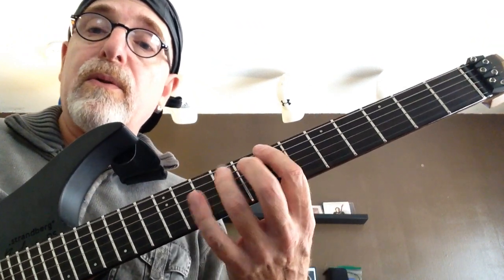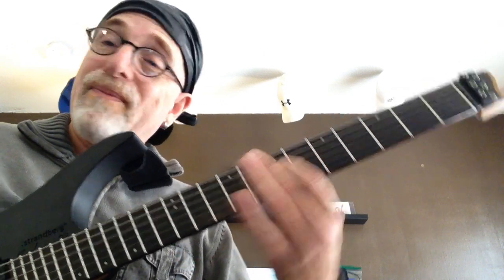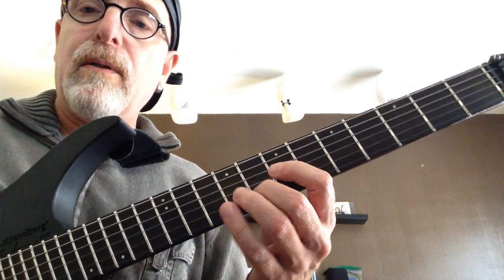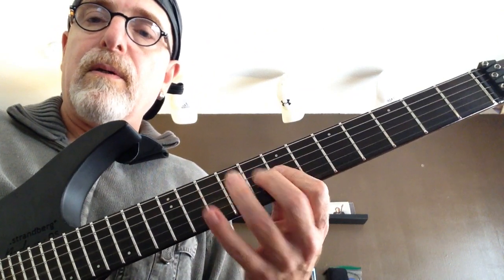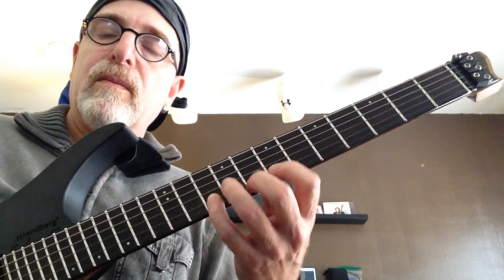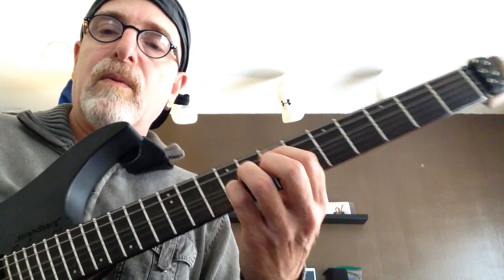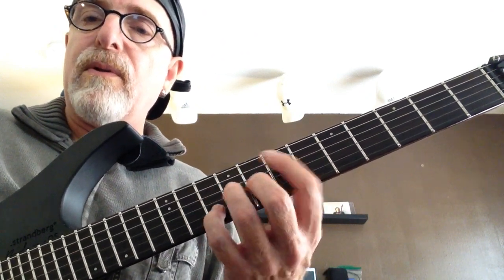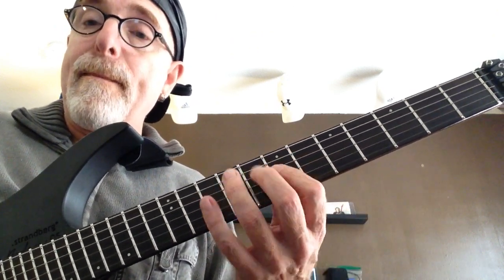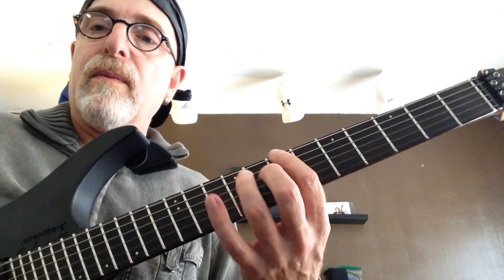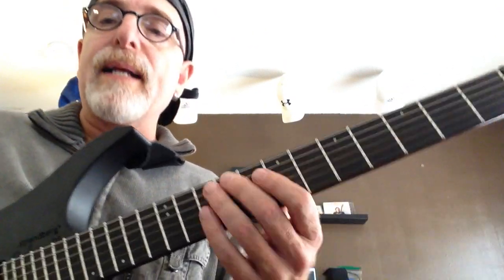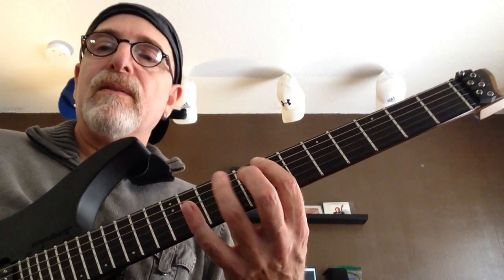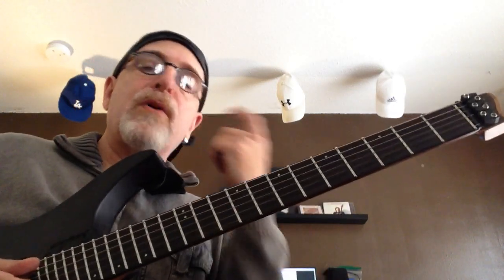Okay, so let's move downward. Slid into the B with a different finger. So instead of sliding, how about we actually use a finger to do that instead? How about we actually play it? It's a nice little melodic line. But again, the launch pad is this. That is my launch pad for sure.